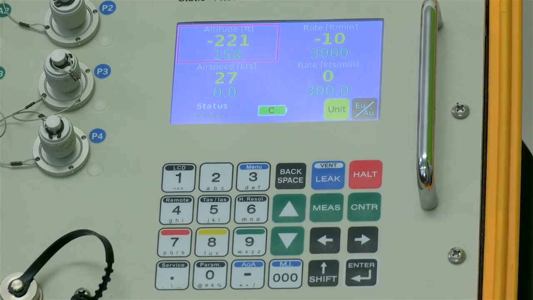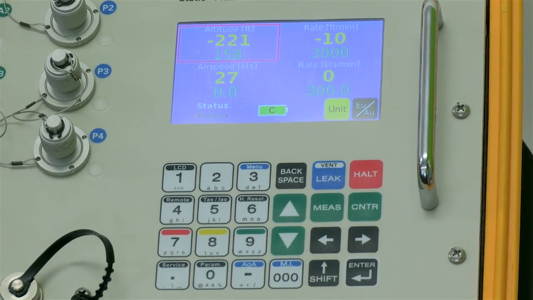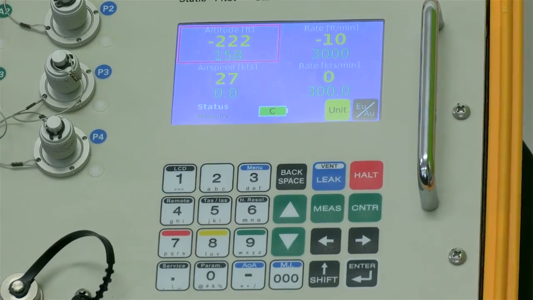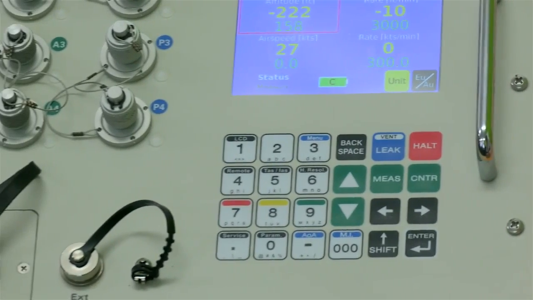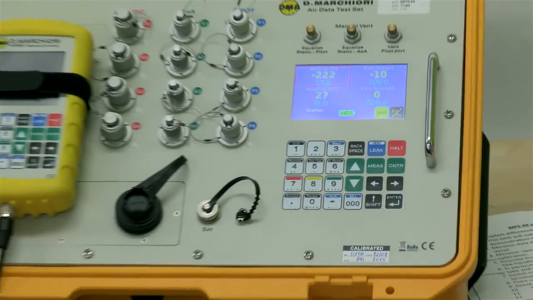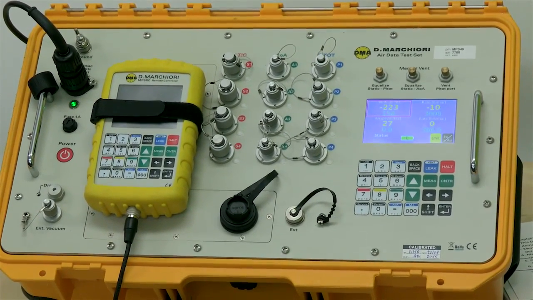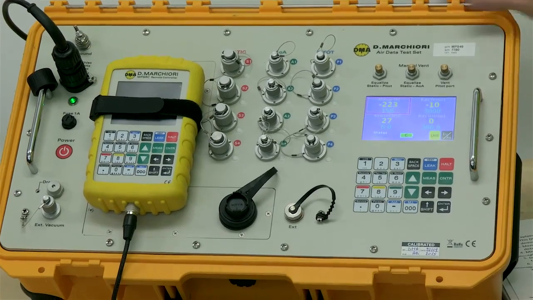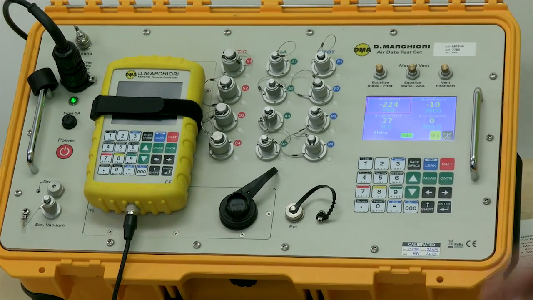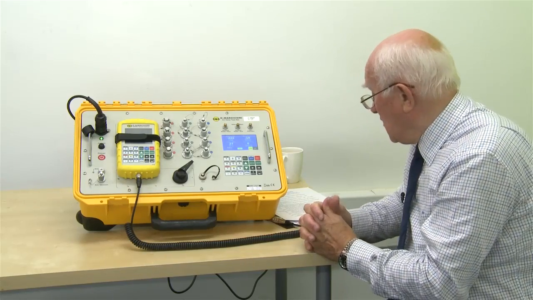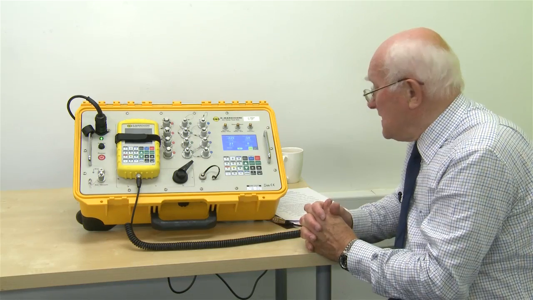The box itself is weatherproof, it's rugged, it has a tow handle, it has wheels, it weighs approximately 15 kilograms, it has a lid which is removable so that it's not in the way while you're doing your testing. It's good to be able to take it off on occasions.